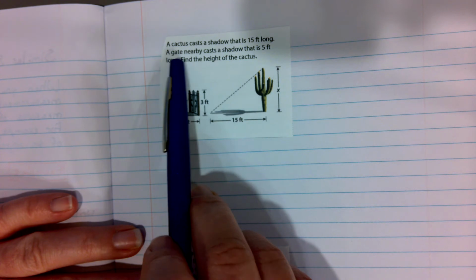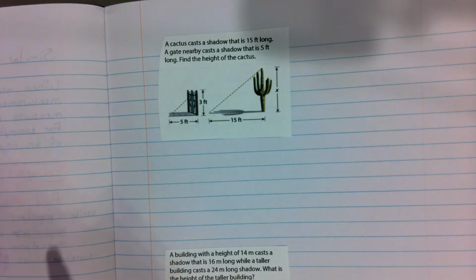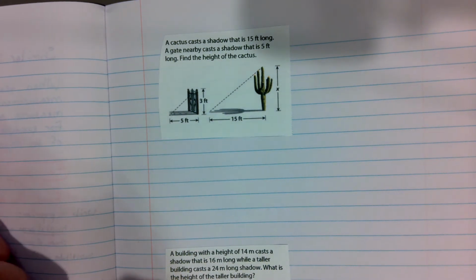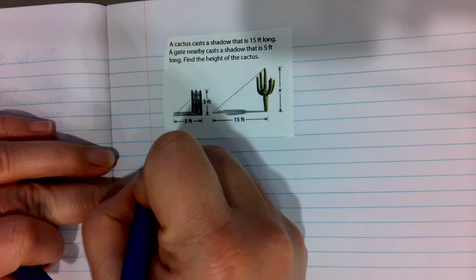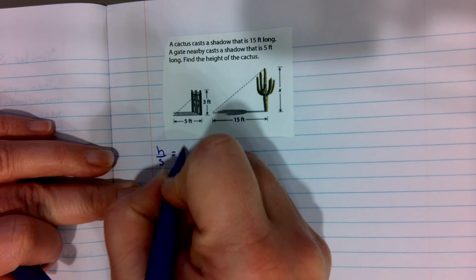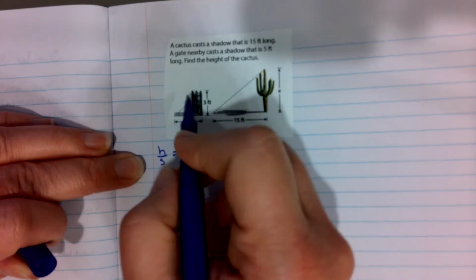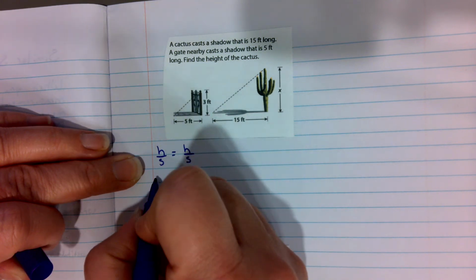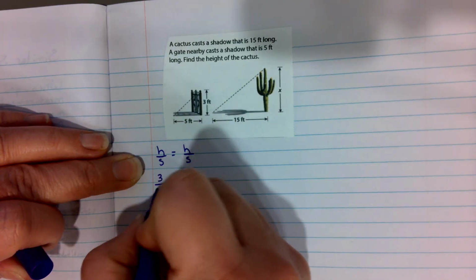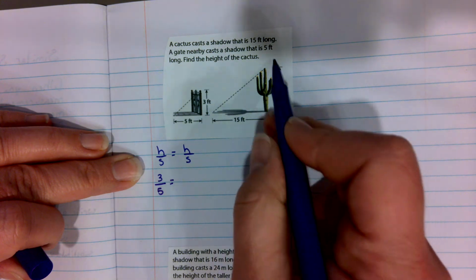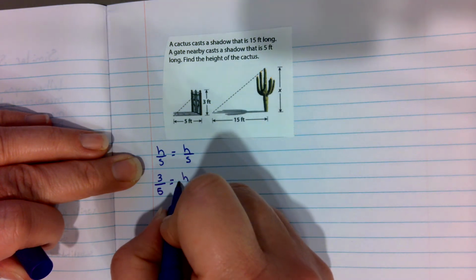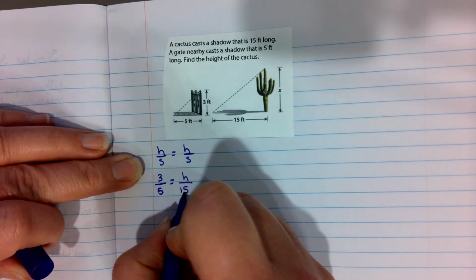Next example. A cactus casts a shadow that is 15 feet long. A gate nearby casts a shadow that is 5 feet long. Find the height of the cactus. So again, we're going to set up our proportions with height over shadow equals height over shadow, right? So here we're going to do our gate. 3 over 5 is equal to, I do not know the height of the cactus, over 15.